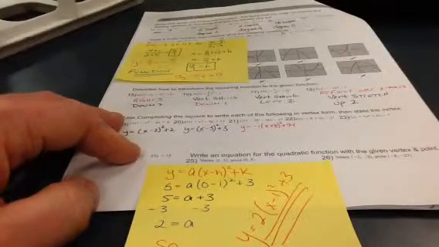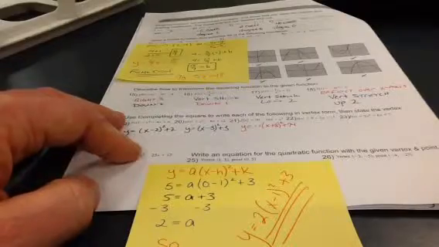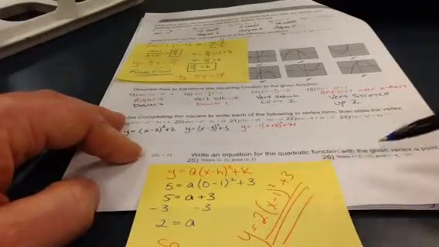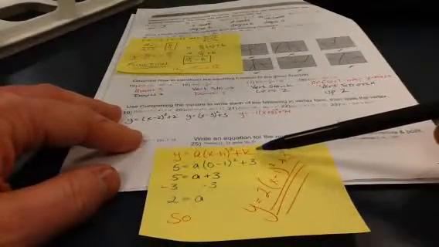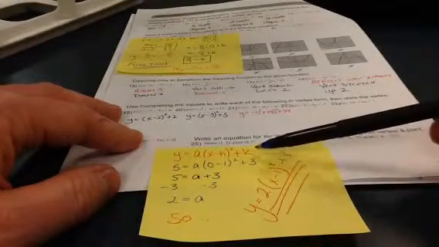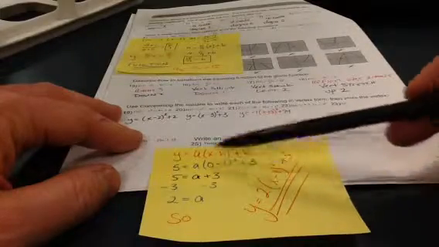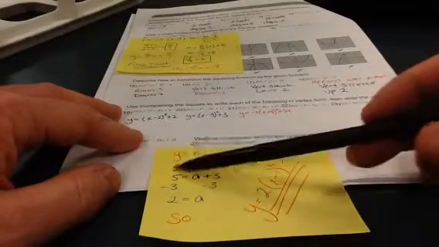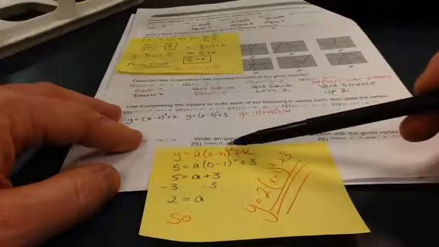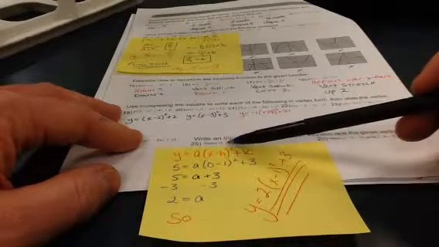Hey guys, real quick, I had some questions today in class regarding this one: writing an equation of the quadratic function given a vertex and a point. This is a quadratic, so it's going to be y equals a times the quantity x minus h squared plus k. So that means I'm going to do a equals... 0 minus 1 plus 3 equals 5. I got those points from the vertex. Remember, vertex (1, 3) is (h, k).